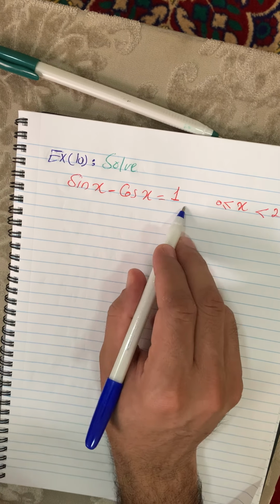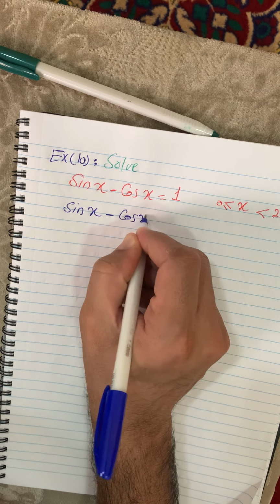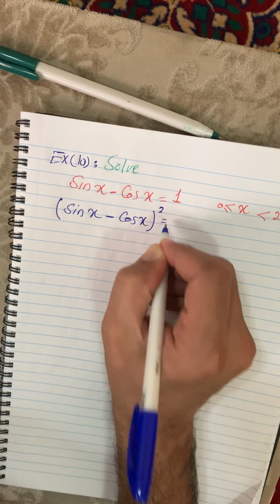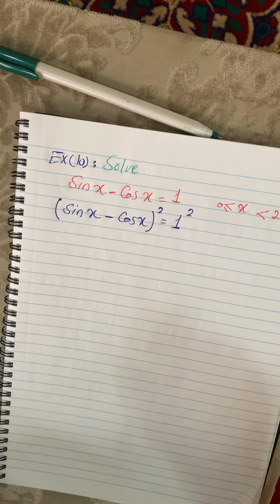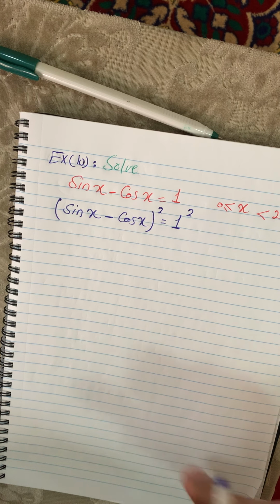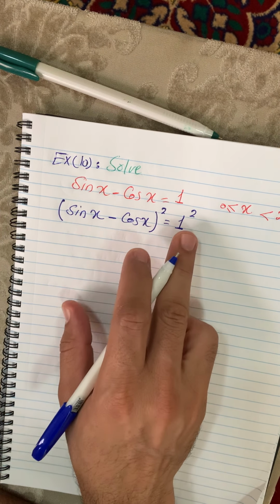The left side and the right side. So I'm going to write here (sine x minus cosine x) all square equals 1 all square. If you square the two sides of any trigonometric equation, by the end you have to do substitution from the solution, because some solutions will be refused. So by the end, you have to check the solutions.